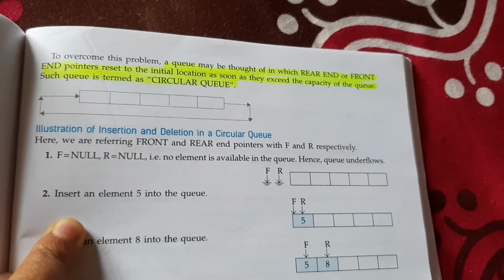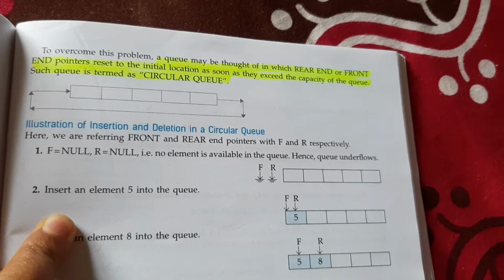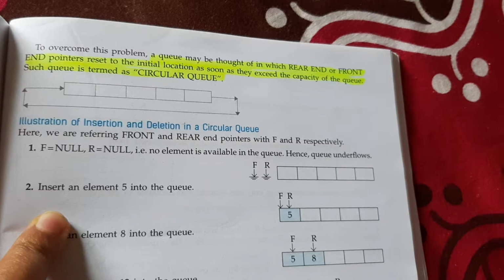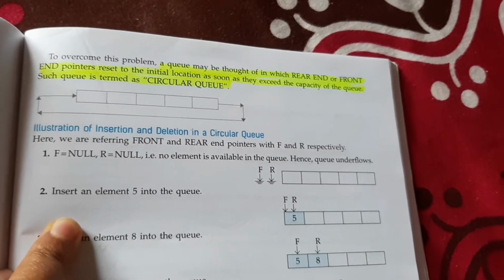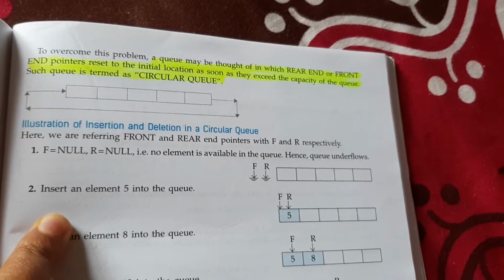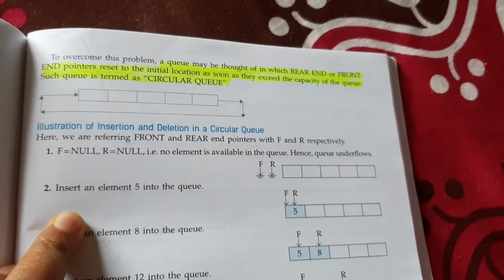Now you can set an initial location wherever you want, and you can insert the element if it is within the capacity of the queue. So this is the difference between circular queue and the simple queue.